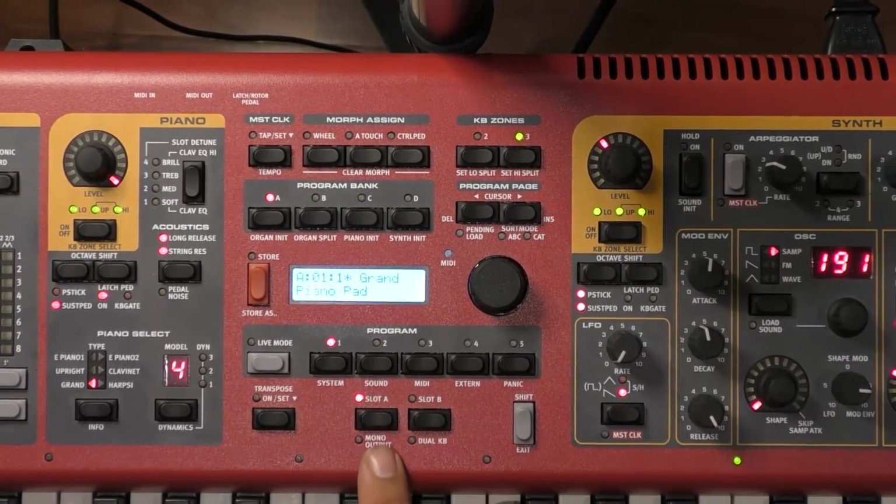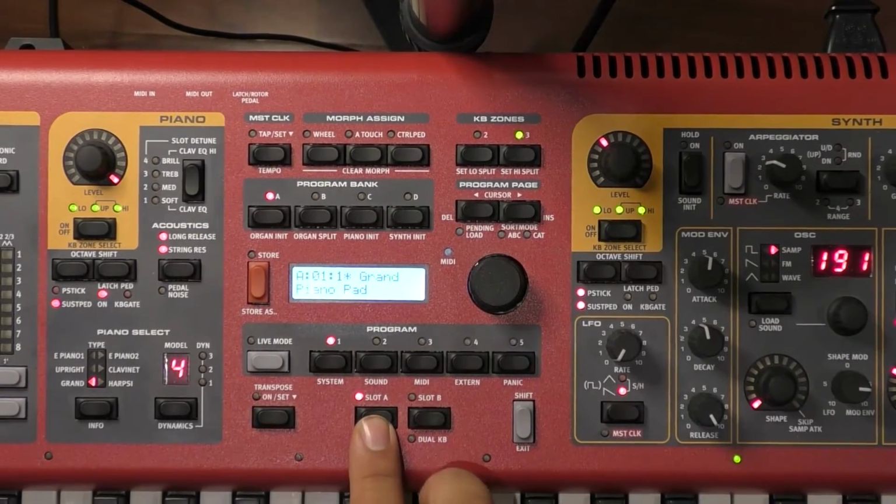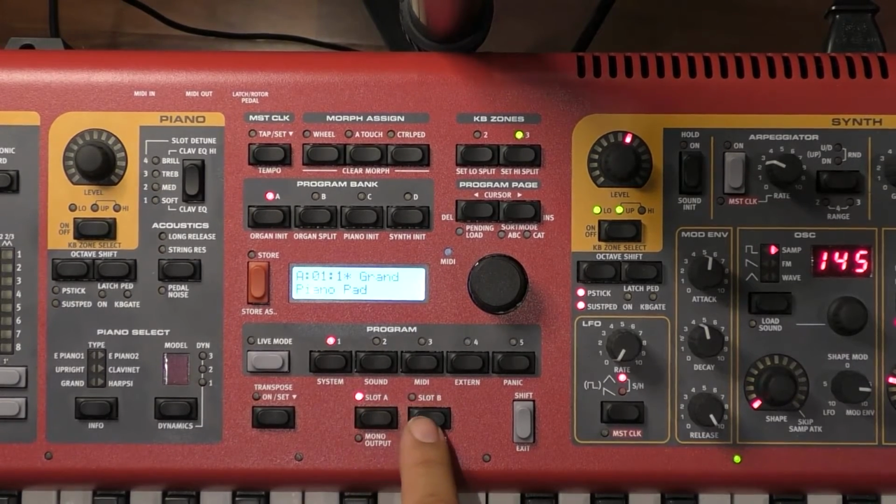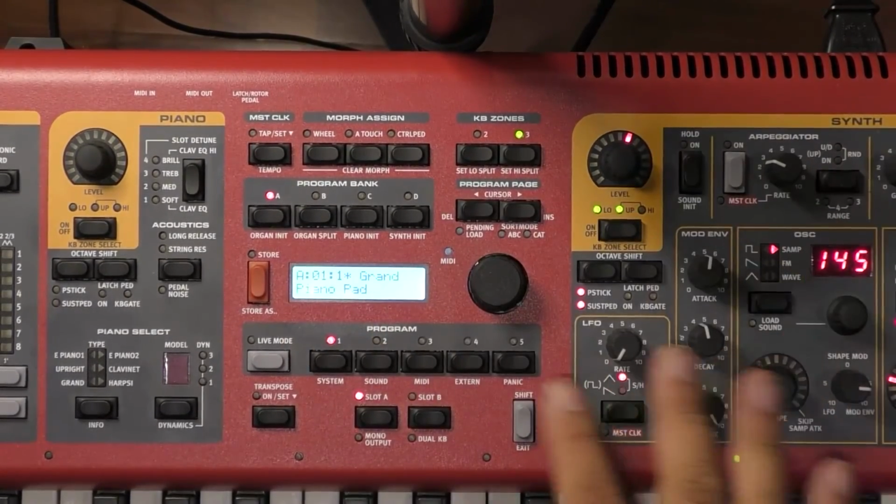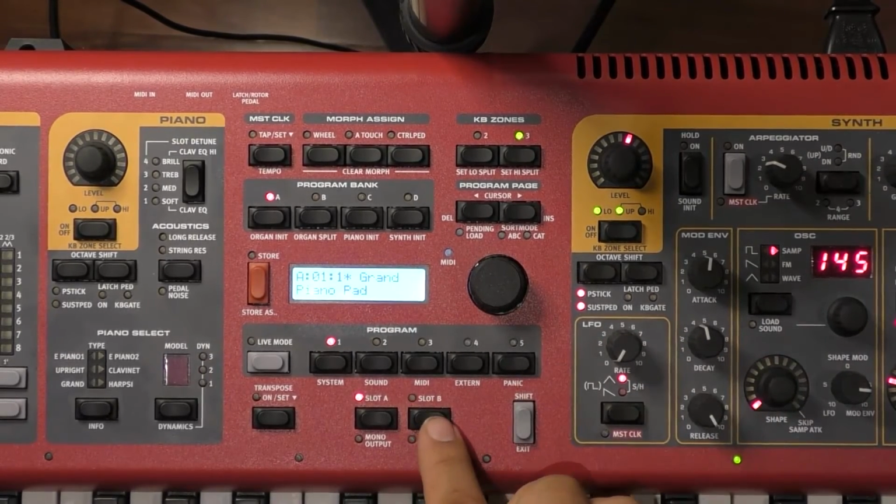The way you activate both slots is you hold one down and then you press the other one. And then what you'll notice is both lights are now lit, with the slot B flashing. So the active slot that you're looking at here is the slot B one.